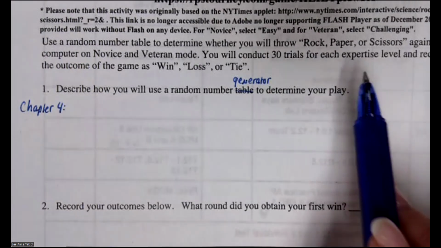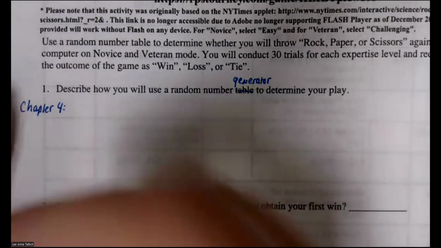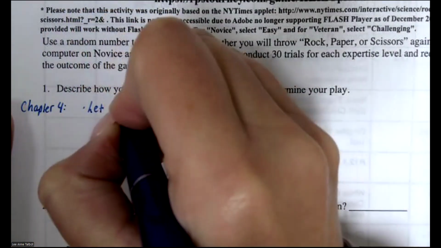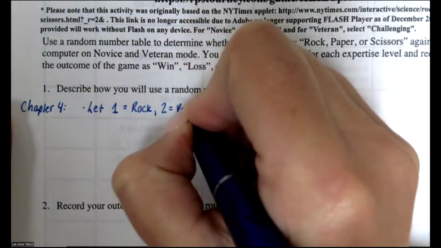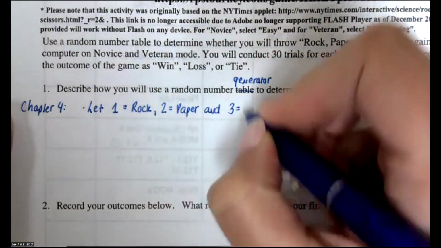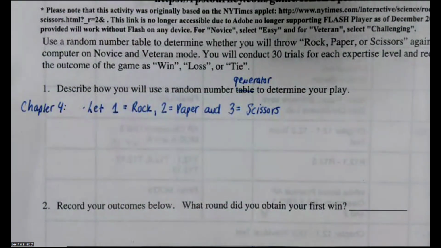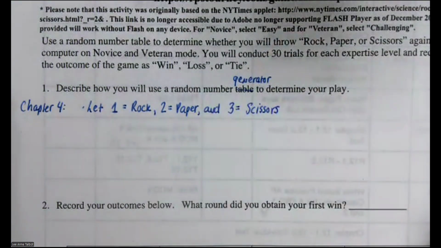Does it make sense to you that rock, paper, and scissors has 3 outcomes? And does it make sense that we want to assume that they're equally likely? Okay. So I'm going to say let 1 equal rock, 2 equal paper, and 3 equal scissors. Everybody okay with that? 1 is rock, 2 is paper, 3 is scissors.